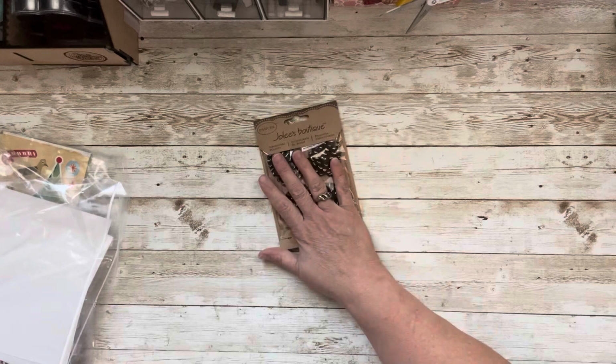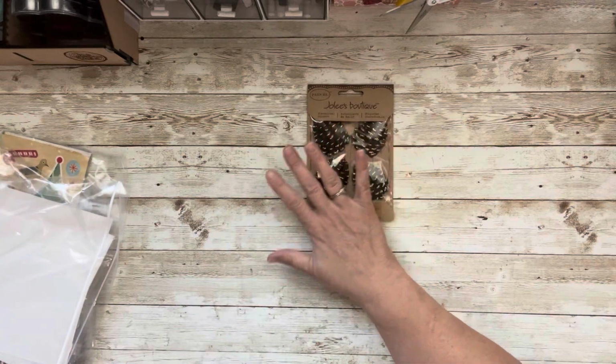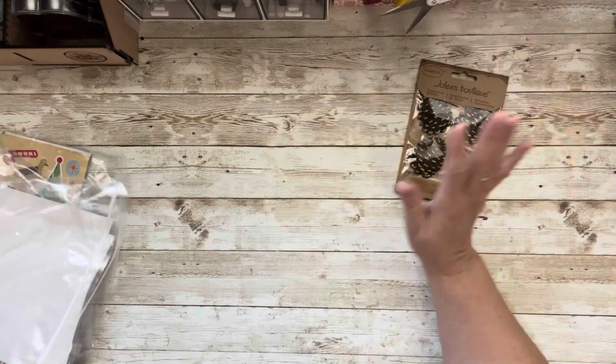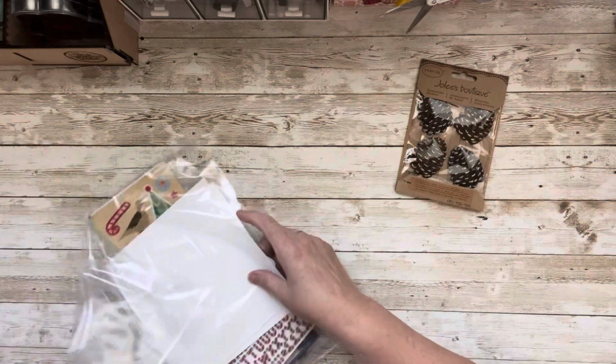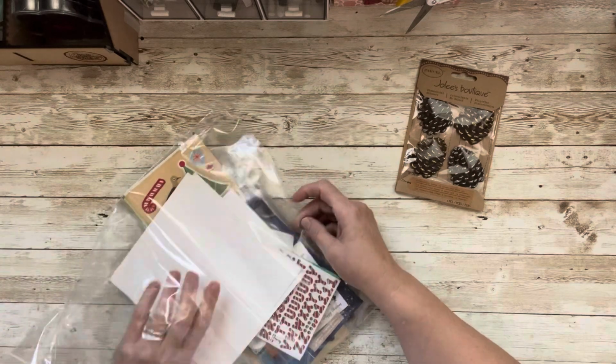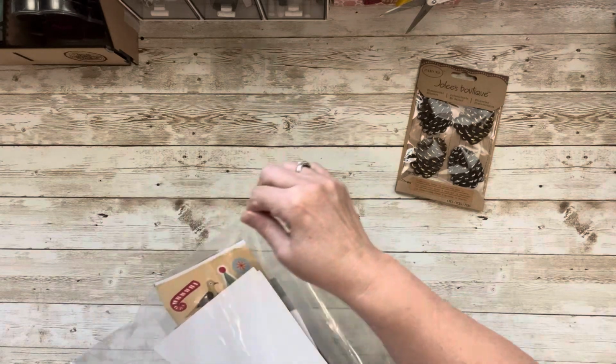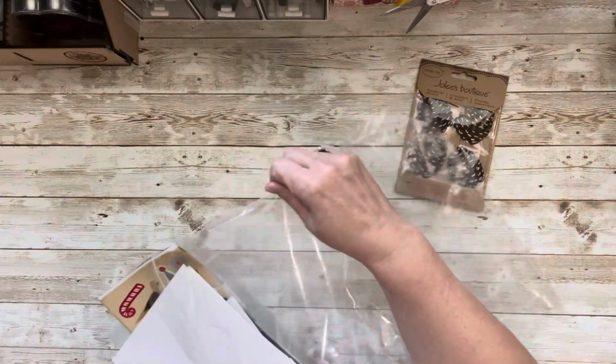Okay, so then I have some Jolie's Boutique. I don't even know why I had this. I had several of these. I don't know. You know, we buy things sometimes, right? And then there is a baggie of ephemera, and there are some dies in here, some stamps. Let's see if I can get it out, I don't want to bend anything.